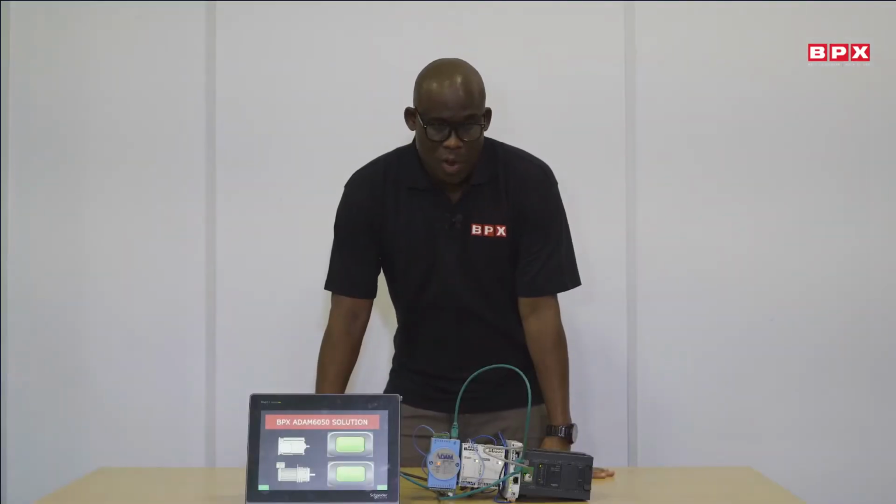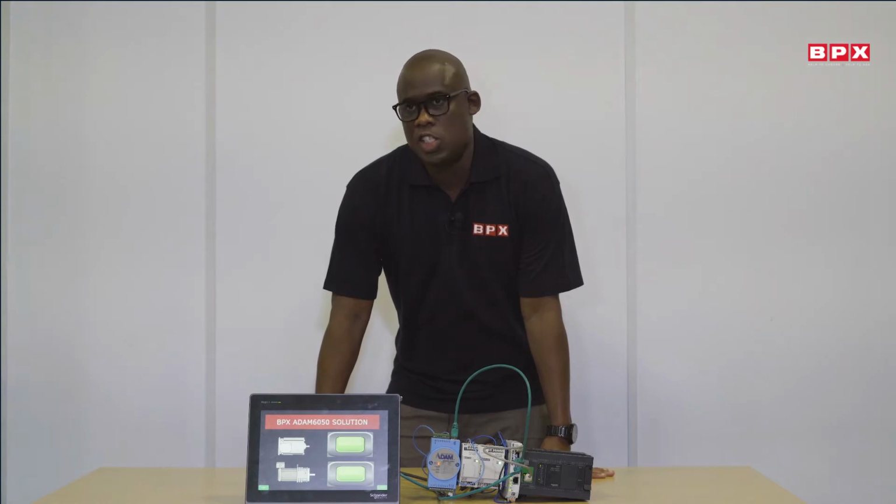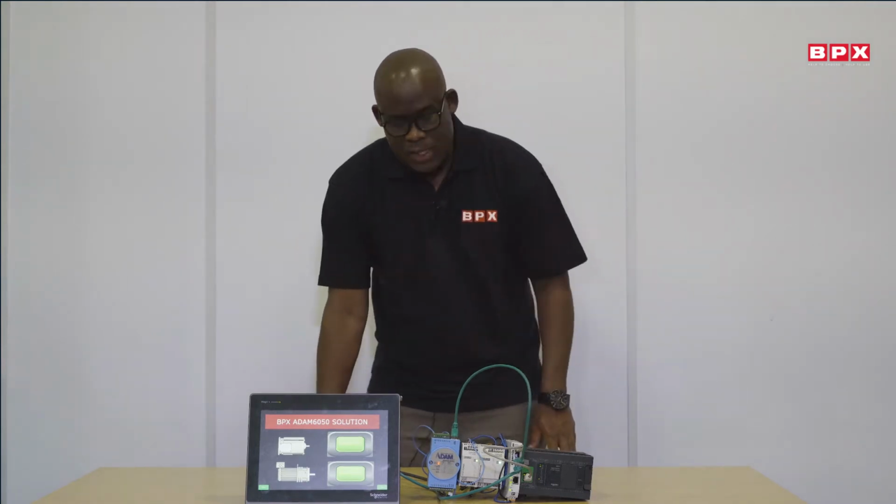Modbus is a medium of communicating between devices. It's just like you've got Ethernet, CANopen, DeviceNet, or other sorts of protocols. So when we connect to our Schneider PLCs we've got down here, we'll be able to read and write to the registers on the Modbus.